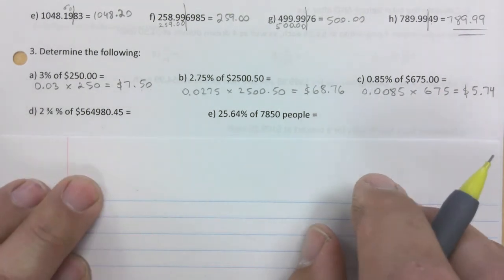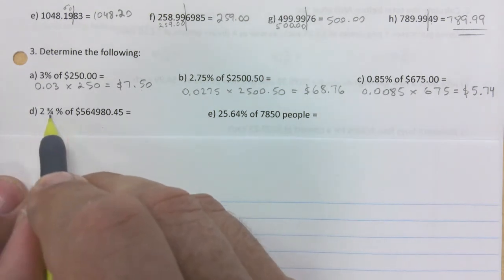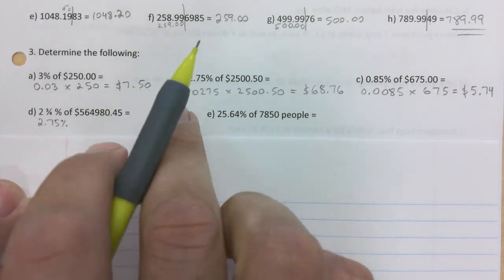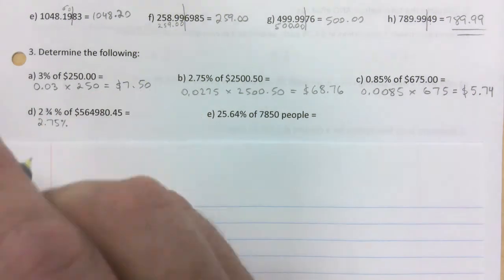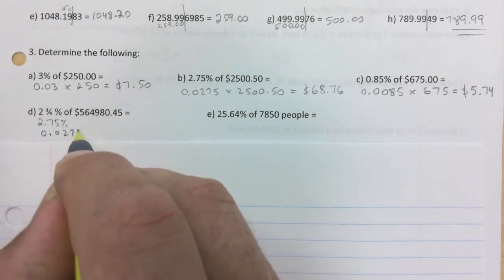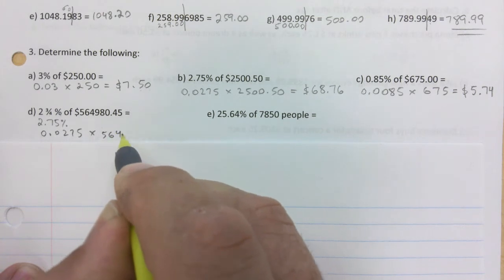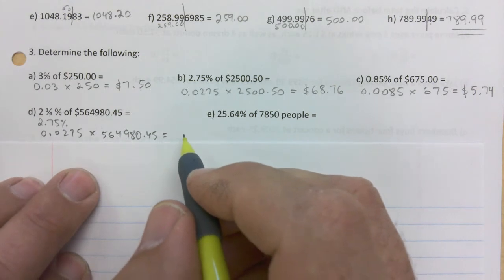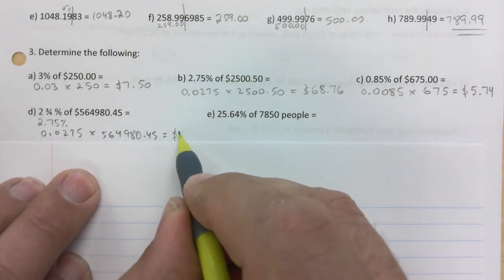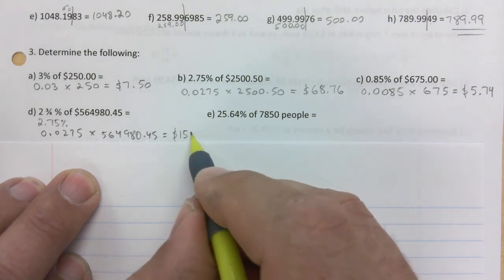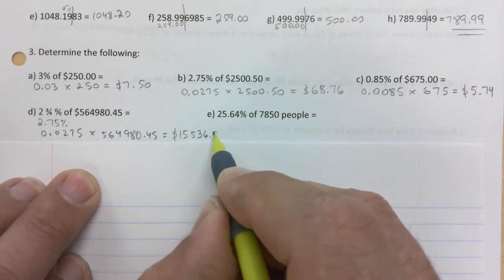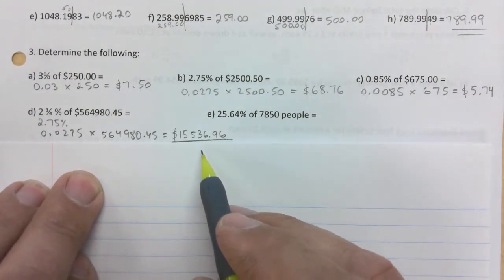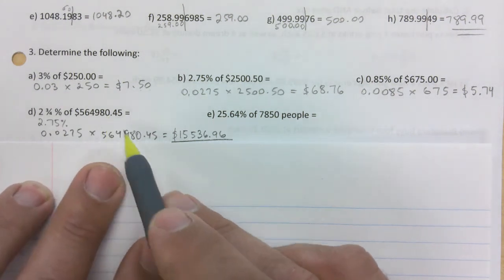Then we have one that's a little trickier, 2.75%. I would maybe rewrite it like this, and then you divide that by 100. That gives you 0.0275. Multiply it by that, and you get 15,536.96. So that's that here.